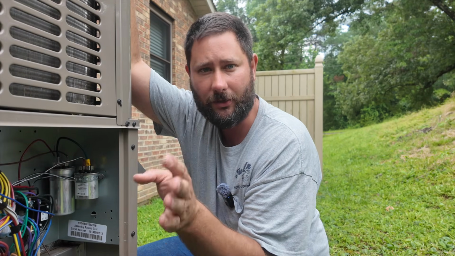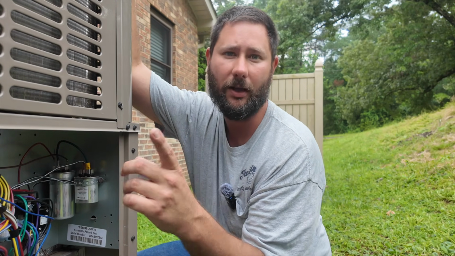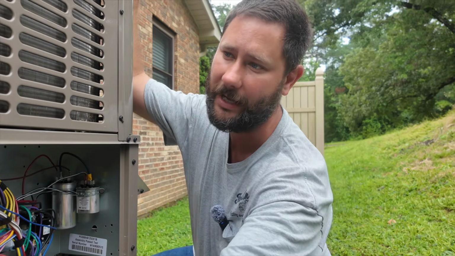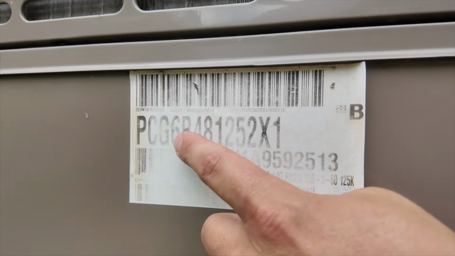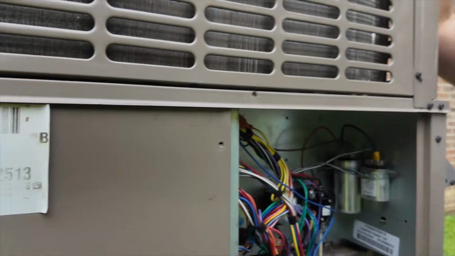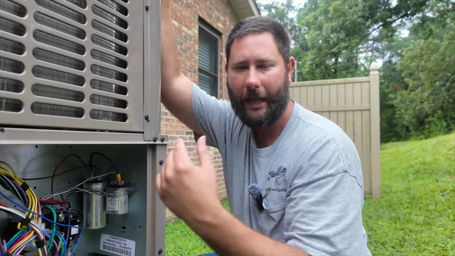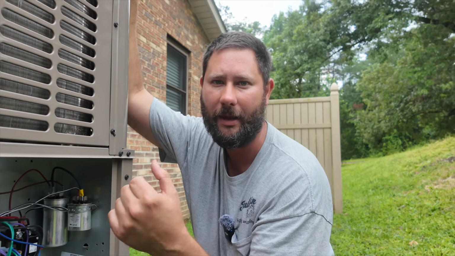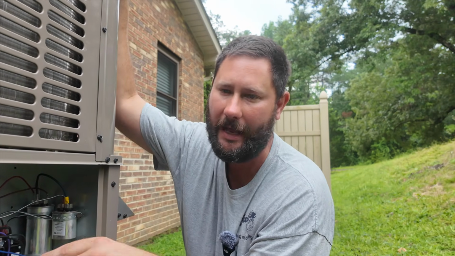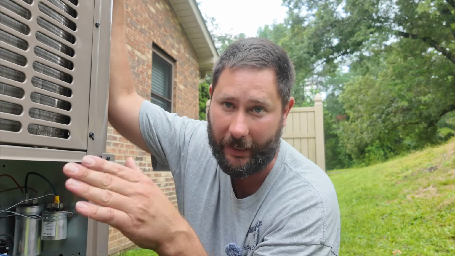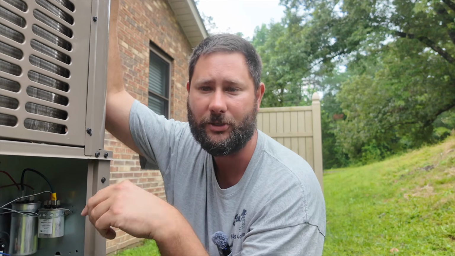It's good to know your external static pressure as well. To download the manual for any unit, usually you just type in the first part of the model number, PCG6B48, and then type in installation manual on Google, and most units will display that manual. You can find it on Google and then download it, and you can learn all about this. You can actually look at those airflow performance charts.